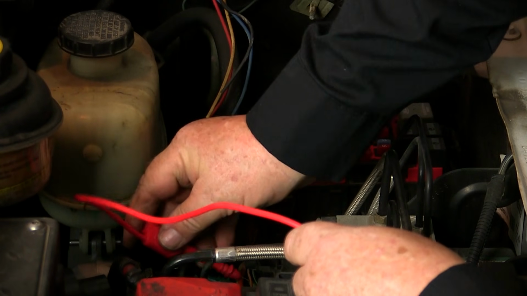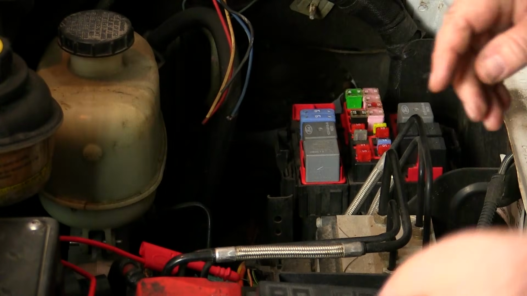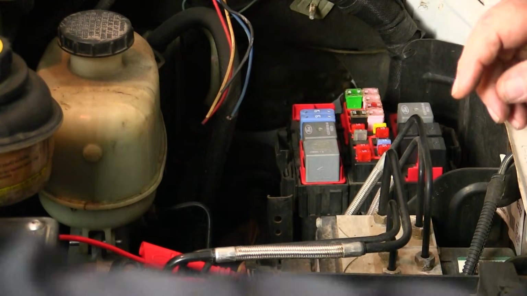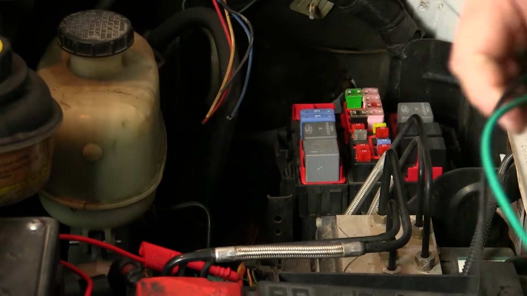I'm certainly going to want to monitor both ground connections, so I'm going to assign one channel to each and back probe there. Now I have 3 power feeds to choose from, but I want to remember that this is an ABS or anti-lock brake controller.